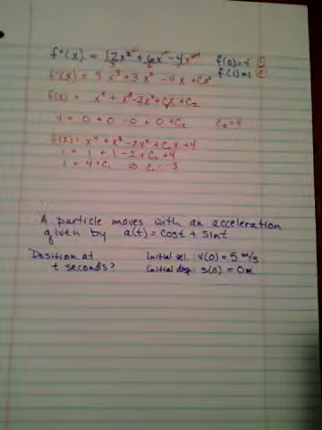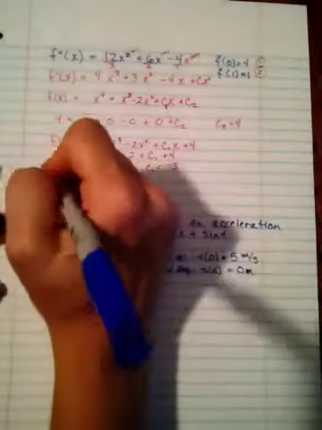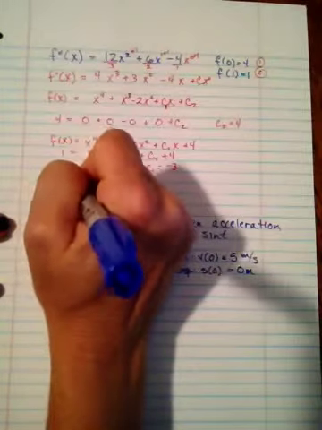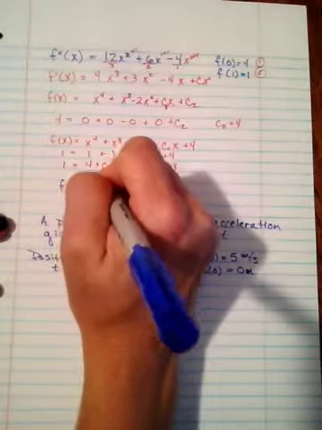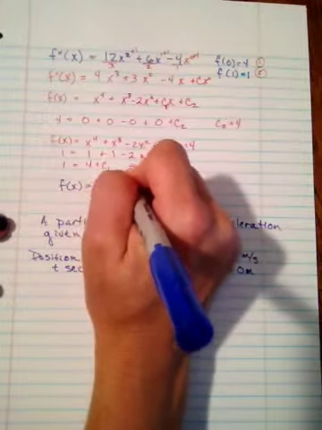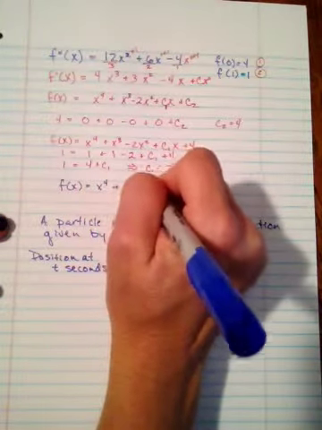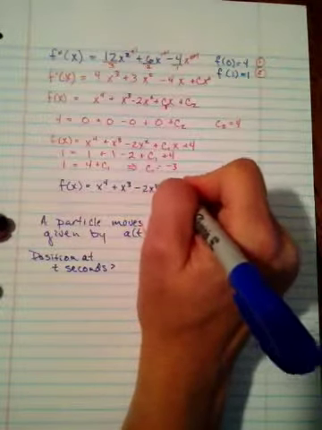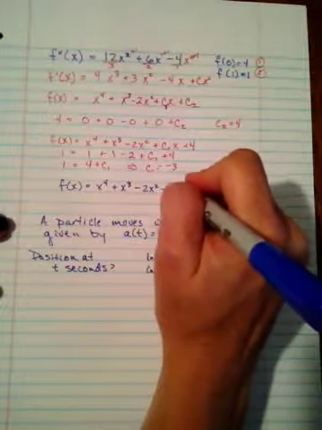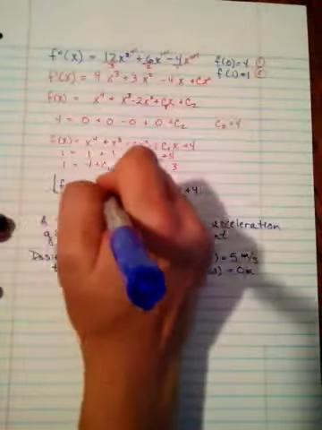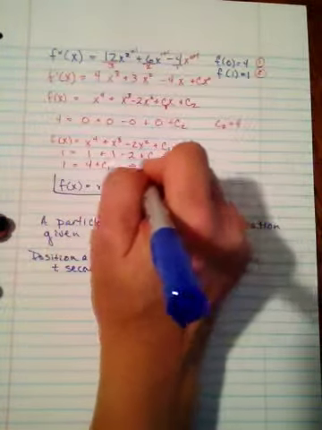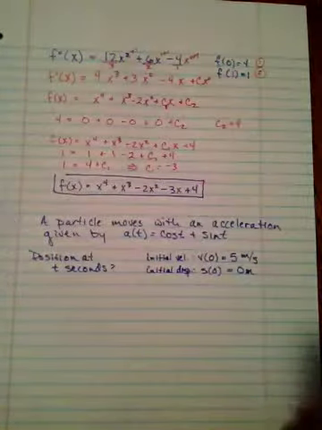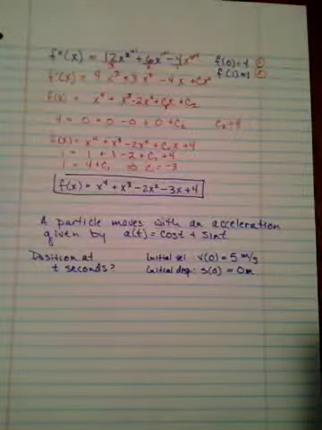At that point I can write my original function in. I've got every piece of it. So I have f of x equals x to the 4th plus x to the 3rd minus 2x squared. My c sub 1 is negative 3, so minus 3x plus 4. And with enough information, I can get my original function. I can solve for my c's.